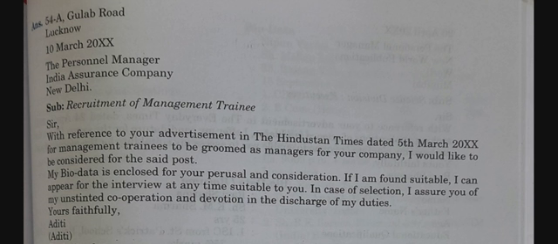54A, comma. Why comma? Because the address has not ended. Next line, Gulab Road. Although it has been written here in this example, what I suggest is that this Gulab Road should come in the next line. Gulab Road, comma. Next line, Lucknow. And then, because the sender's address is complete now, you will put a full stop, so that the other person comes to know that yes, this much is the sender's address, nothing is missing.